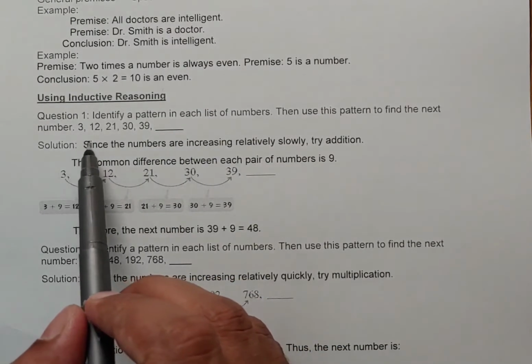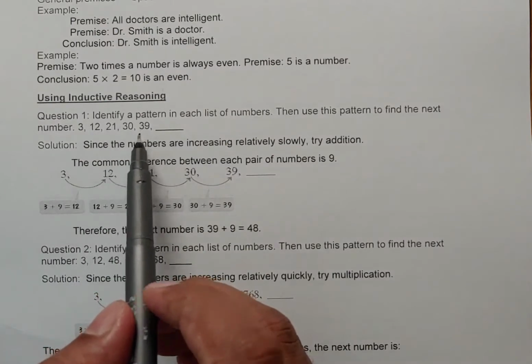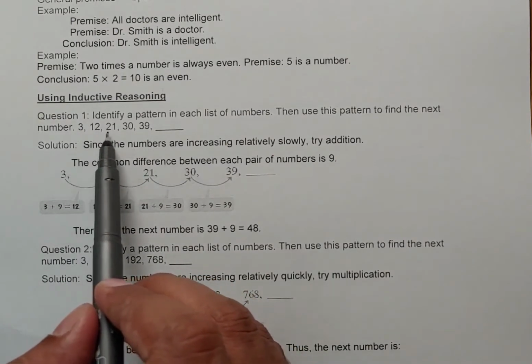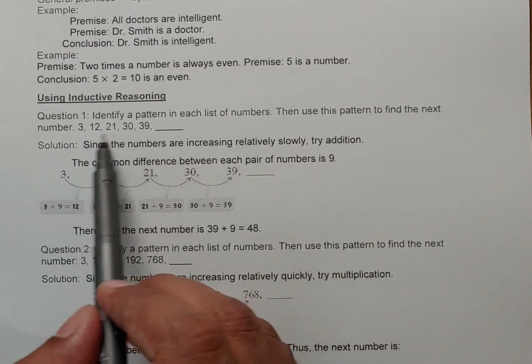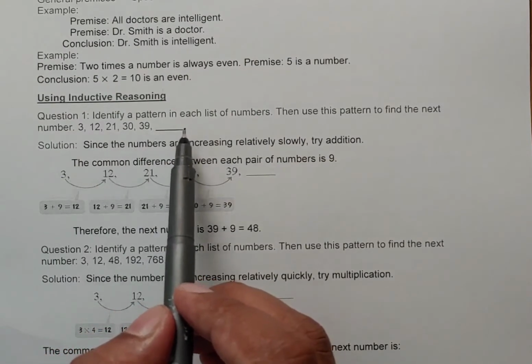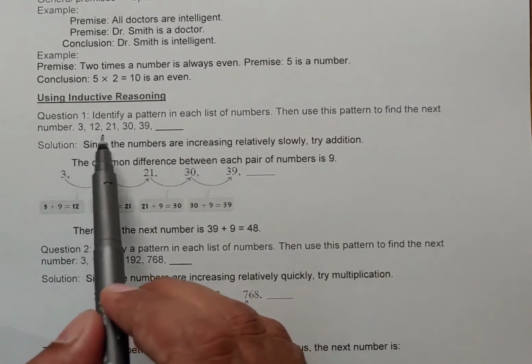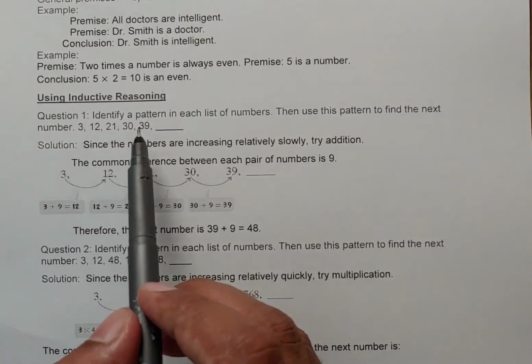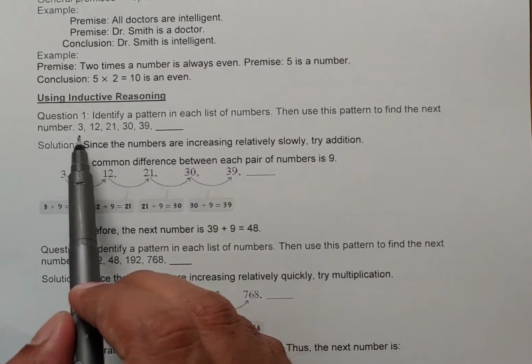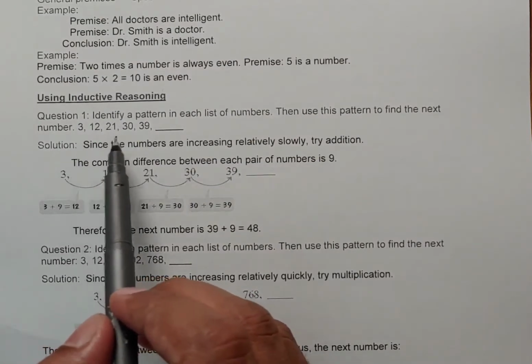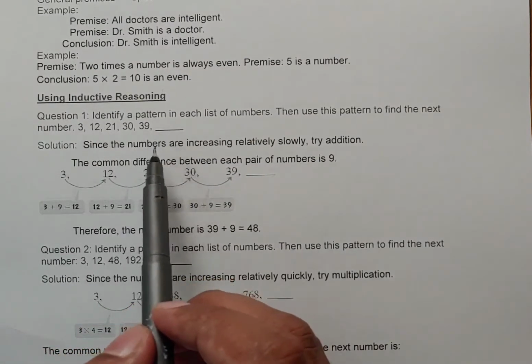Since the numbers here are increasing, 3 and then 12, 21, 30, 39, some number has to be added or multiplied. So try to find out the trend, how this is going on.